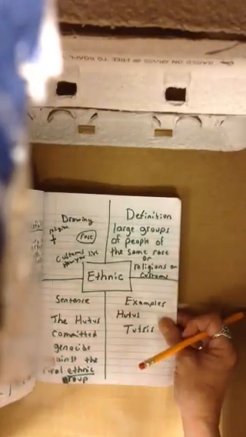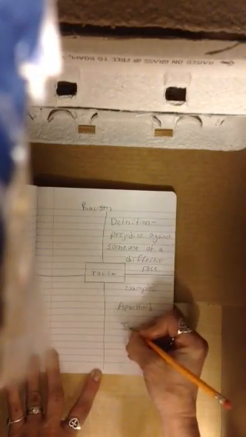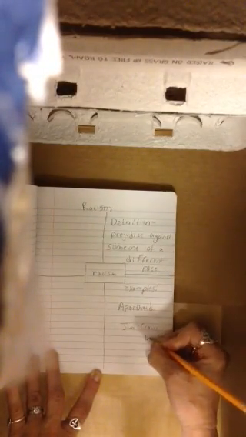Okay, so once we get our definition, just like we did in the past, we're going to go ahead and do some examples, a sentence, and a drawing. So you know some examples because we just finished learning about some examples of racism. Apartheid in South Africa is an example of racism. The Jim Crow laws in America were examples of racism. Then we're going to put it in a sentence, and then we are going to put a drawing.